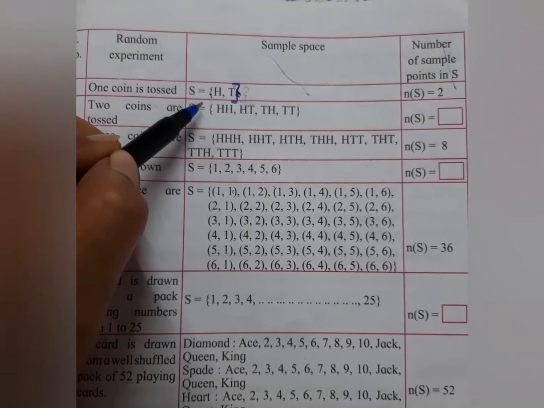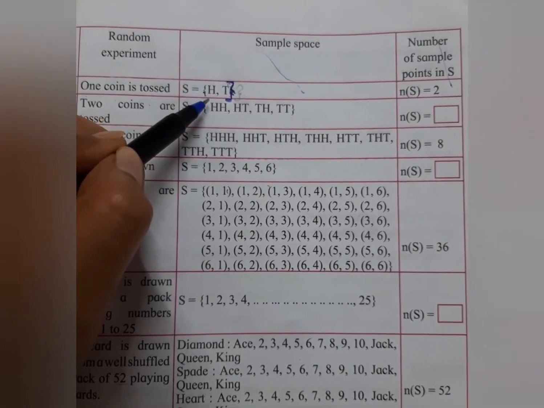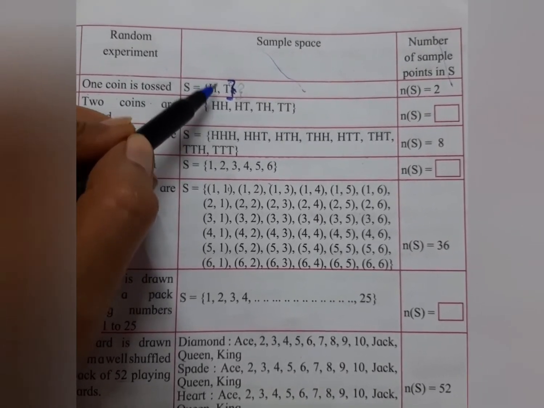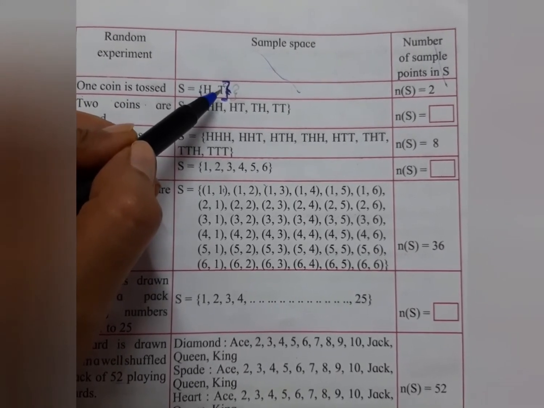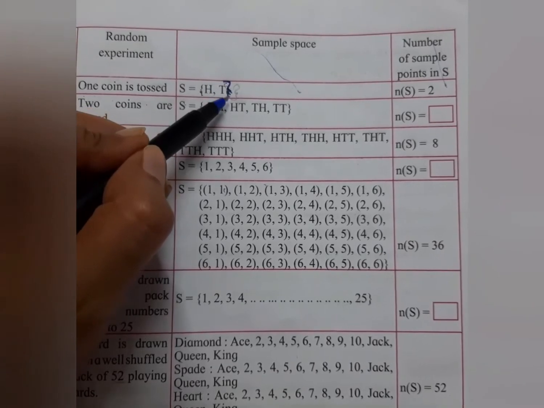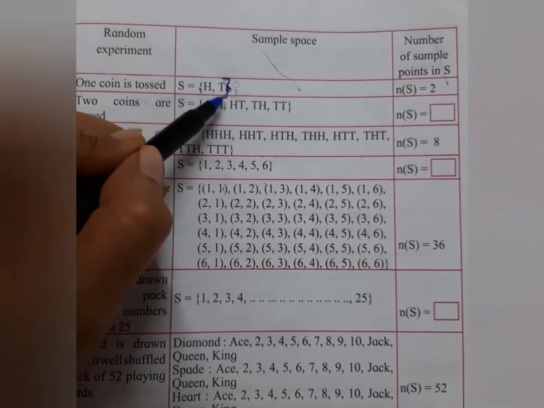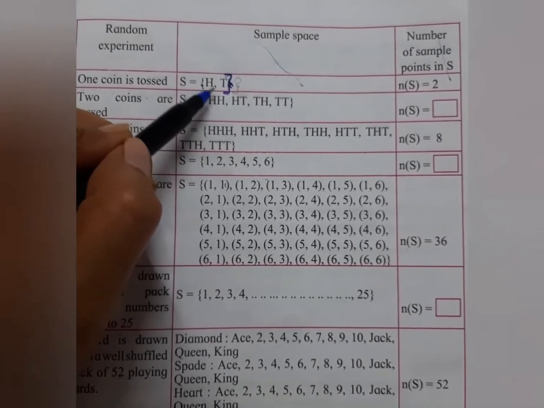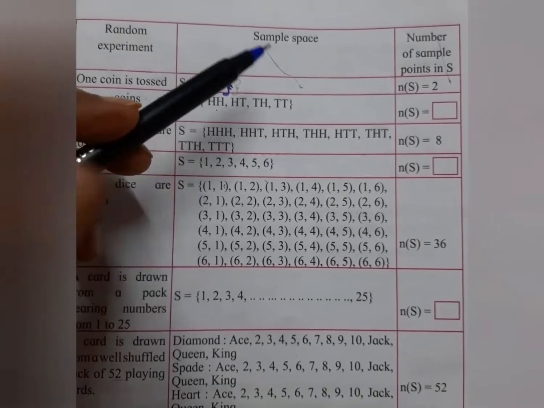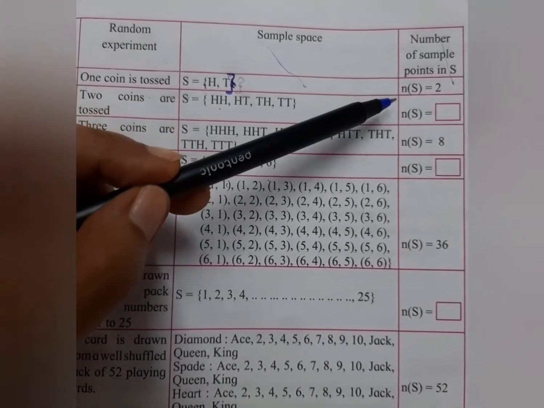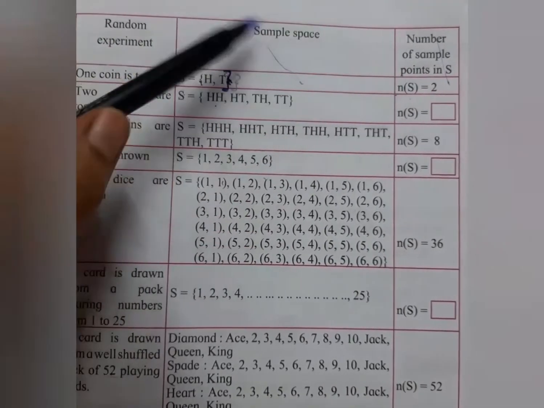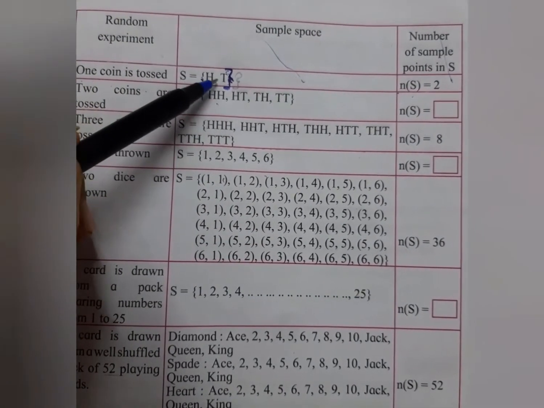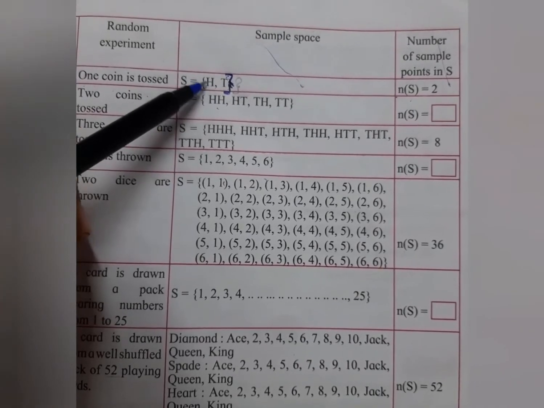S is equal to an opening curly bracket, and inside we write H, that is head, comma T, that is tail, and close the curly bracket. In this way, students, we can write the sample space, and the total number of outcomes, where n represents the number of elements in the sample space, is equal to 2. Here inside there are 2 elements, so 2 numbers.